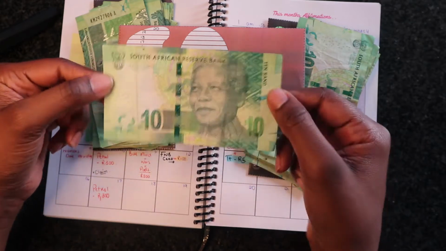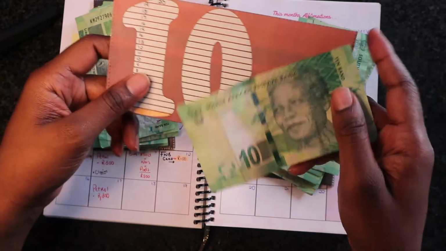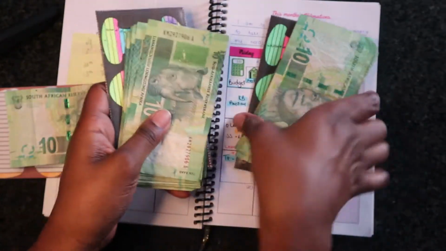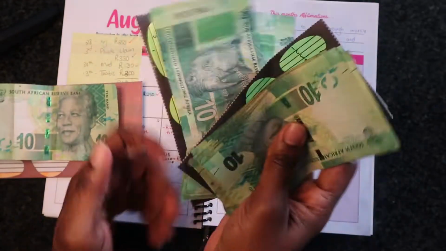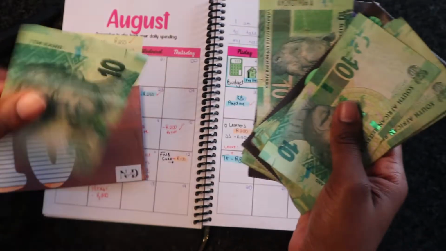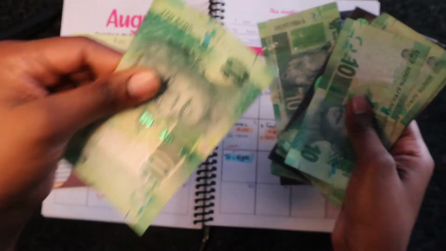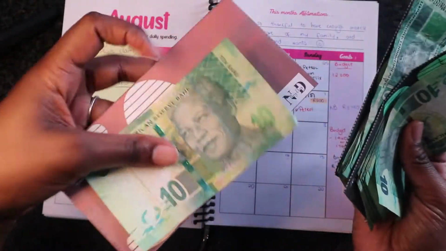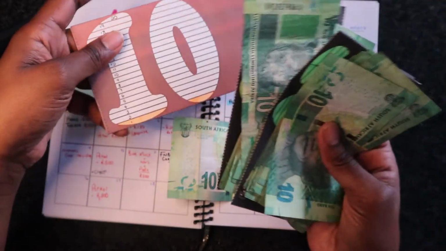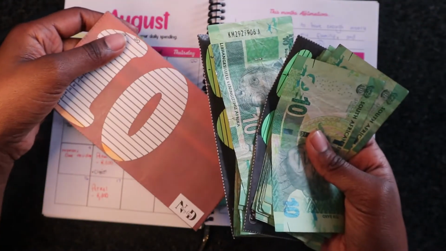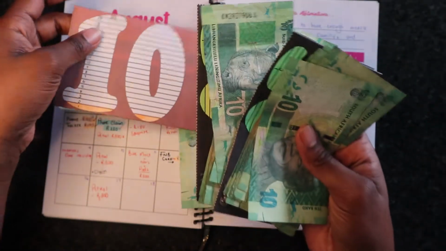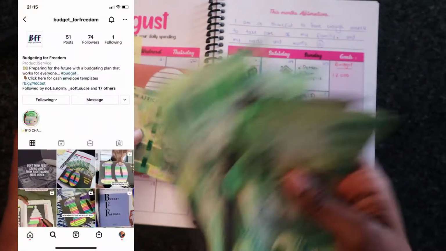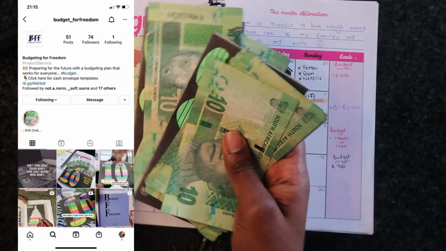But when you save it with the 10 rand envelope challenge, you now have 200 rand. 200 rand has value. Now if you keep going, you now have 400 rand. So this is 400 rand here, just from 1 10 rand. It all started with just 1 10 rand, and now I have 420 rand in my hands. So when I fill up this envelope right here, I'm going to have 600 rand in my hands. So if you are interested in joining this challenge and seeing progress, definitely go to my BFF Instagram page, download the template and just start saving.